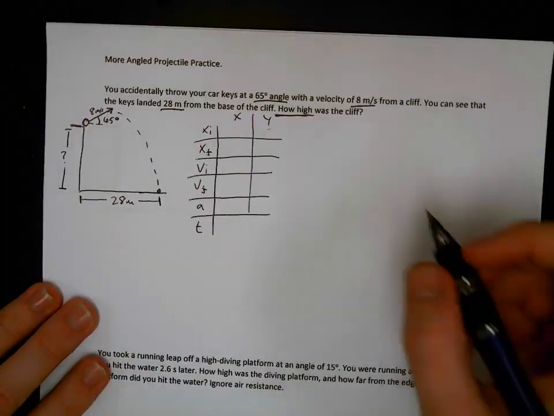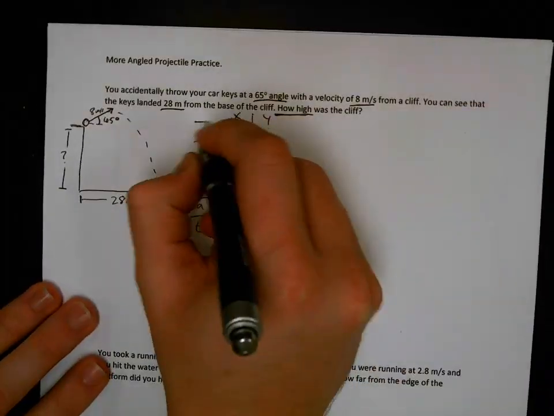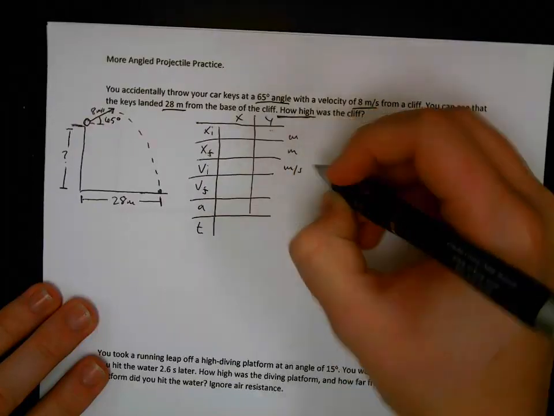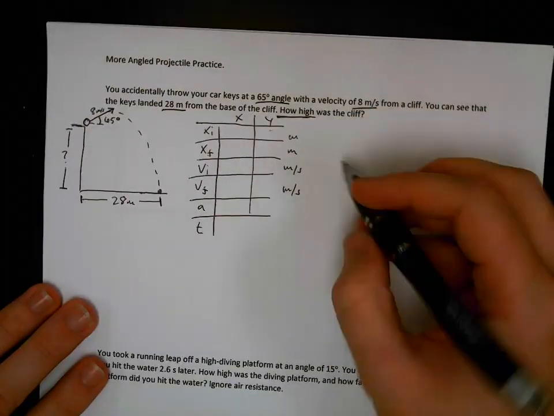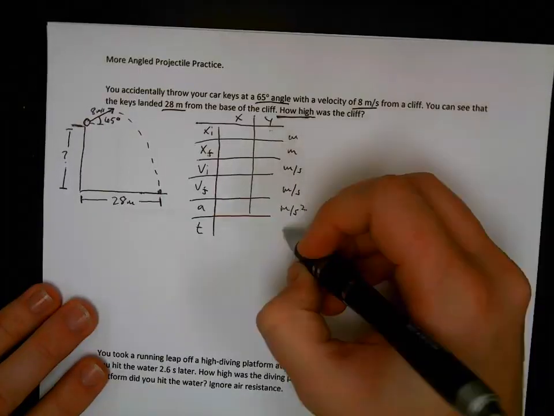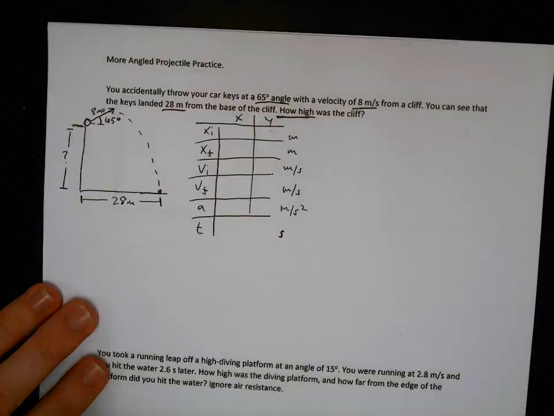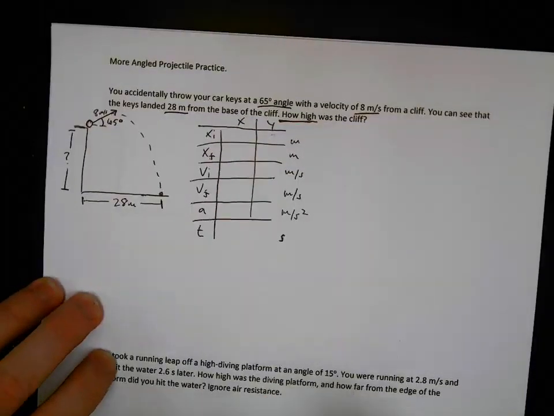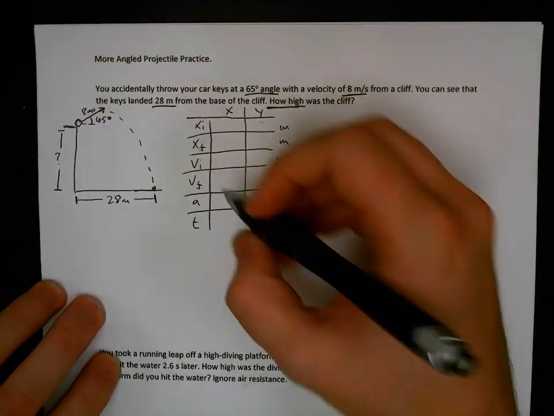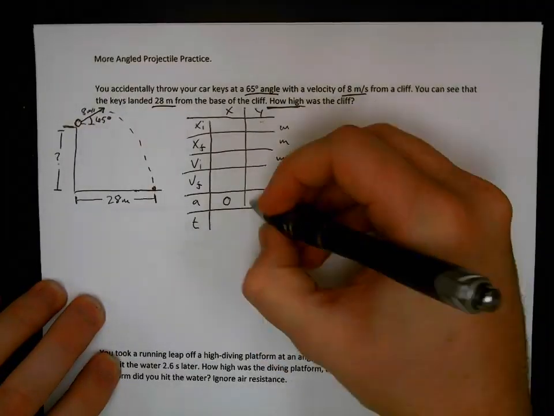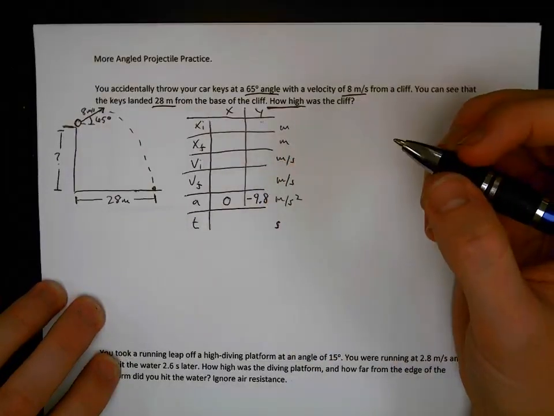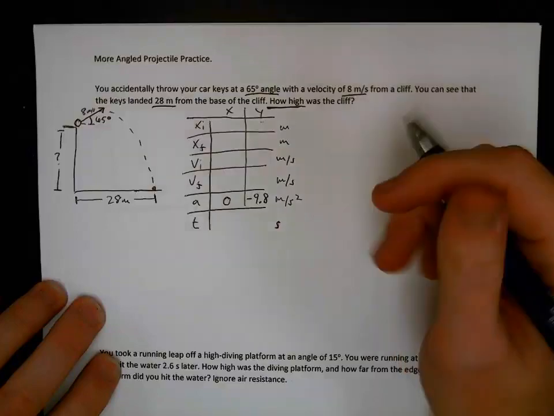All right. And let's start filling things in. Let's fill in some units first. Meters, meters, meters per second. Positions are in meters, velocities are in meters per second, acceleration is meters per second squared, time is in seconds. Now there's some things that we can fill in right off the bat here, just because we know what kind of problem we're dealing with. Acceleration in the x is going to be 0. Acceleration in the y is going to be negative 9.8. Those we can fill in right away. Those will always be the same.